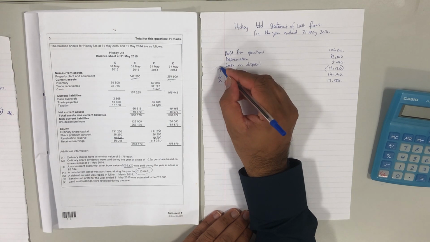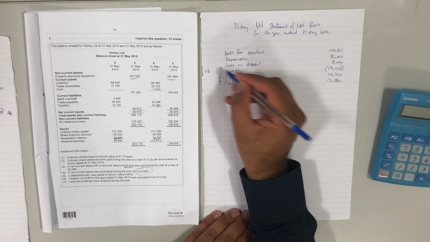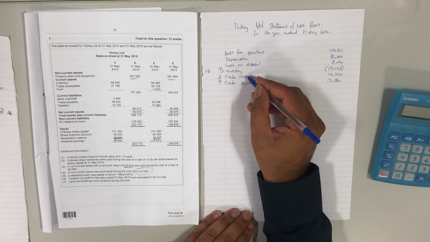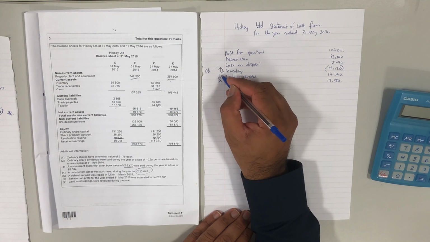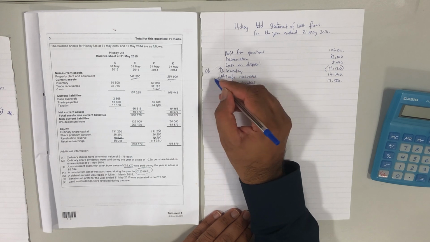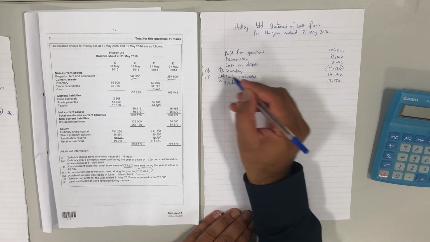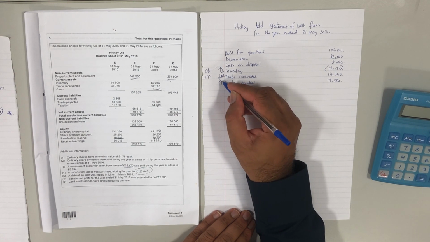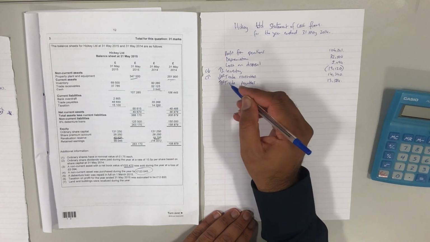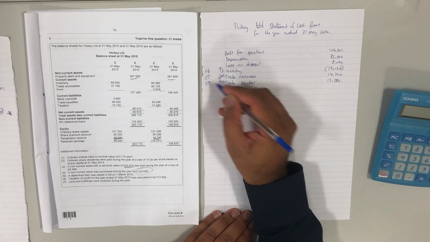Okay. If inventory goes up, cash goes down. If trade receivables goes, what did we say? TR goes down, cash goes up. And if trade payables go up, cash goes up.